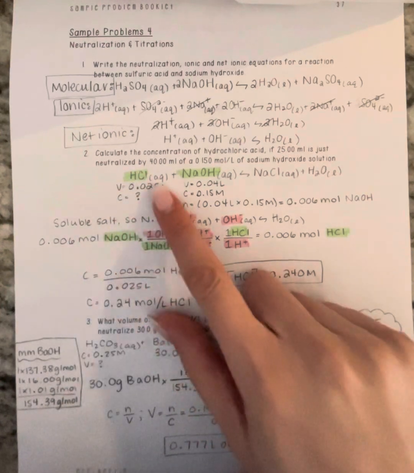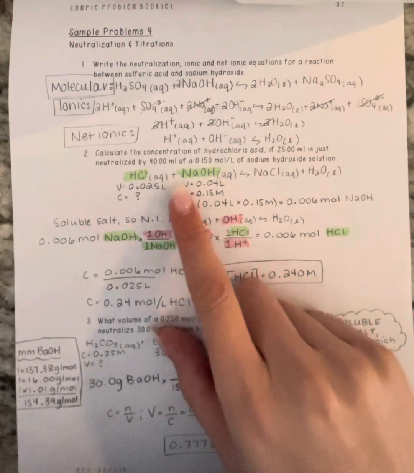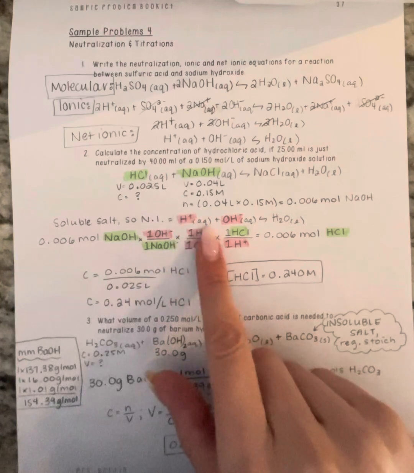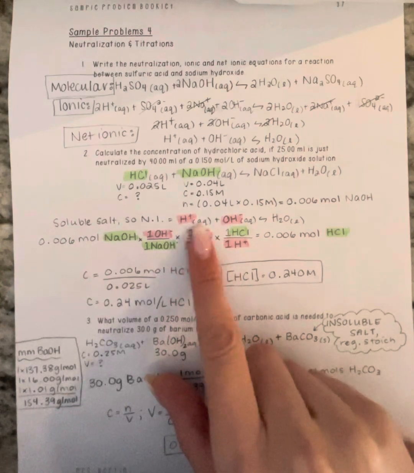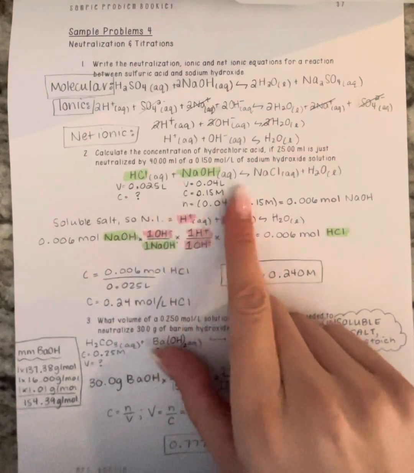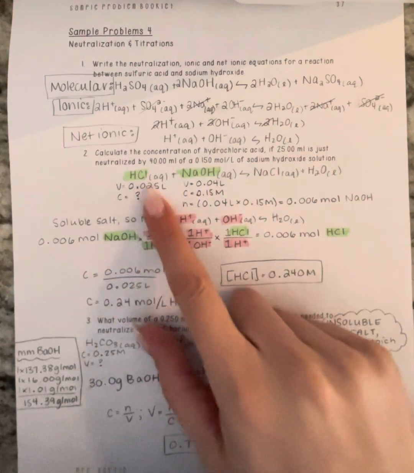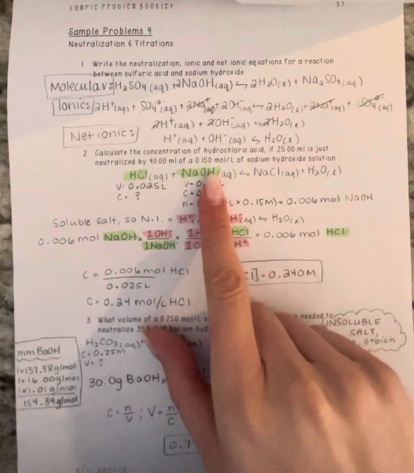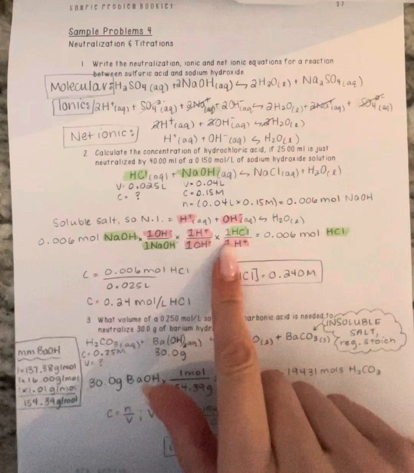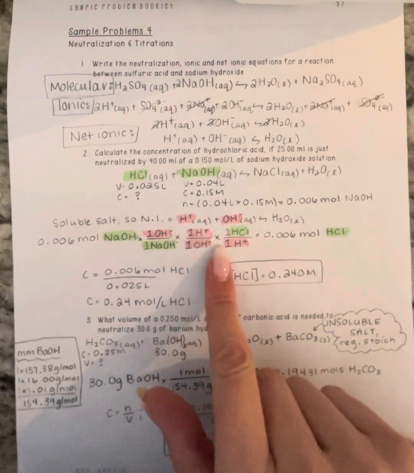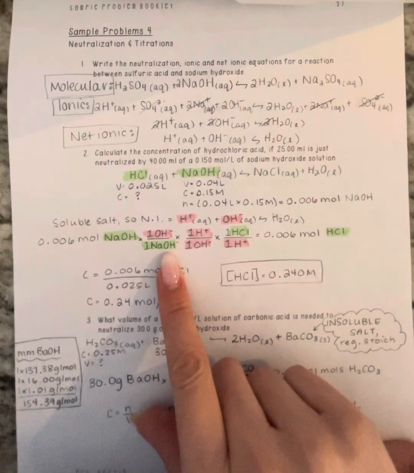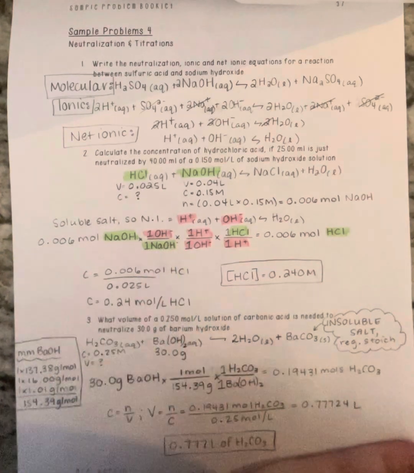But remember that not all of these species are actually reacting. So the actual reaction occurs only in the net ionic equation, which is between the hydrogen and the hydroxide ions. So it is your job when solving to convert from your molecular equation to your net ionic and then back. And so anything that comes from the net ionic equation is pink. Anything that comes from the molecular equation is green in your stoich, just so you know where I got all of these values from.